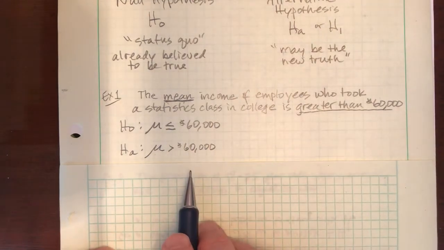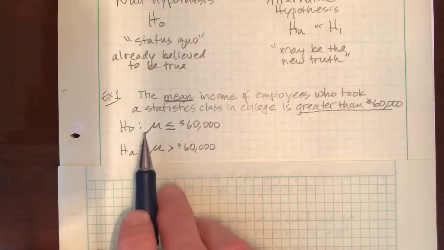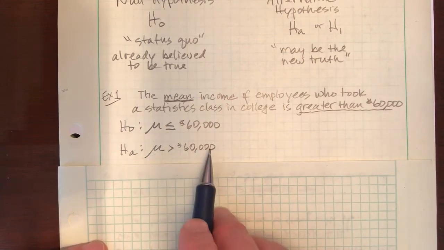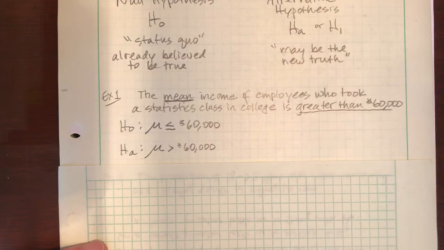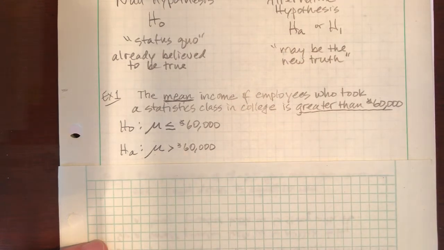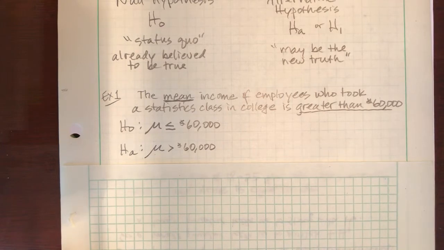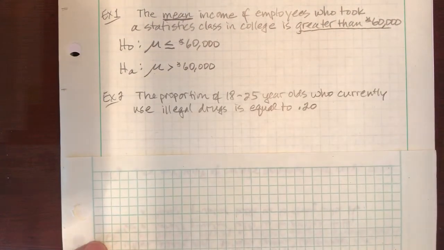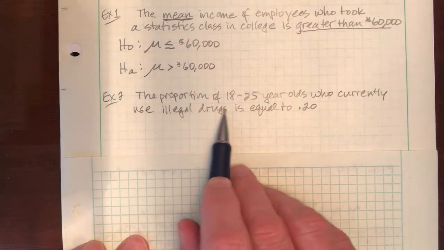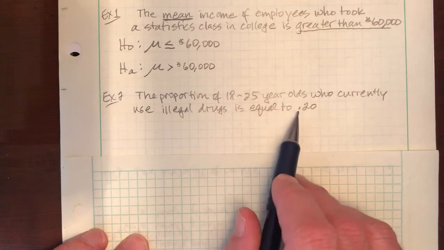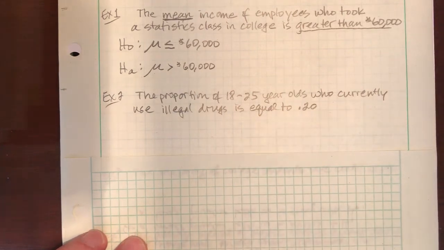And that's it. That's all we do. We're just setting up my initial null and alternative hypotheses, and then that's where the hypothesis test then can begin. But we're just going to practice setting these up 3 more times. Example number 2. The proportion of 18 to 25-year-olds who currently use illegal drugs is equal to 0.20.